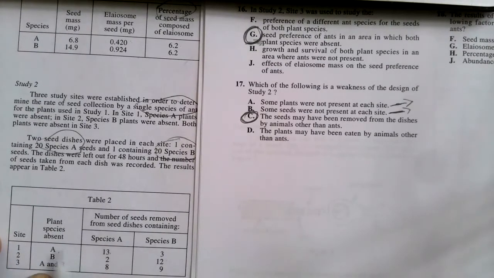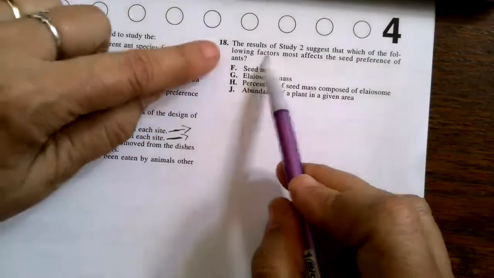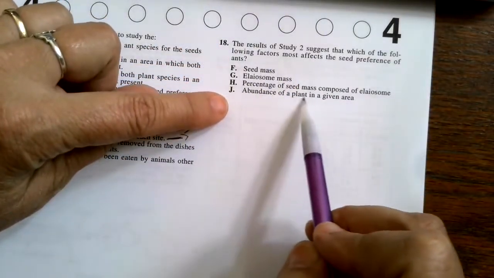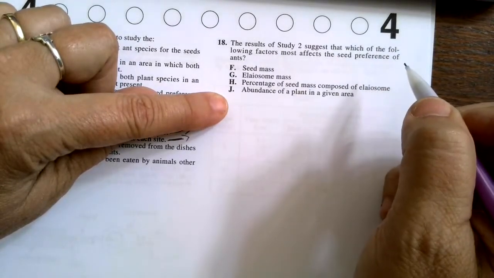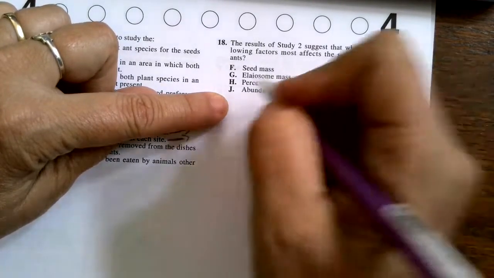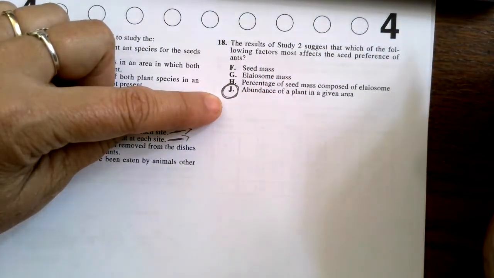So it depends on which plant species is there. Abundance of a plant in a given area. Yeah, that determines the seed preference of the ants. Okay, done.